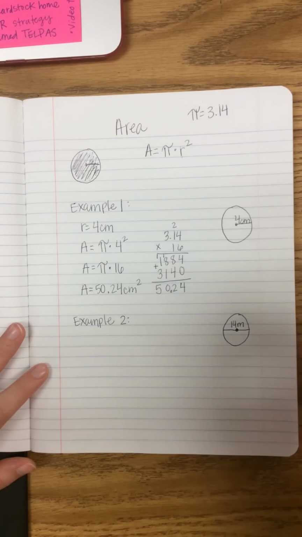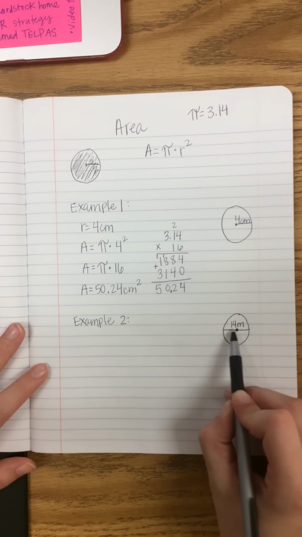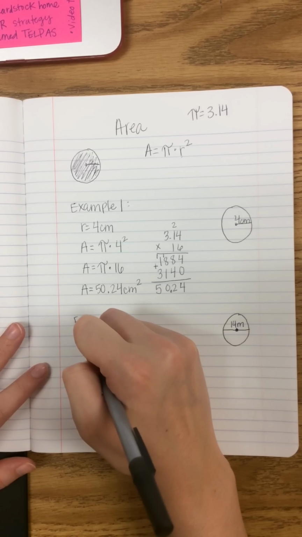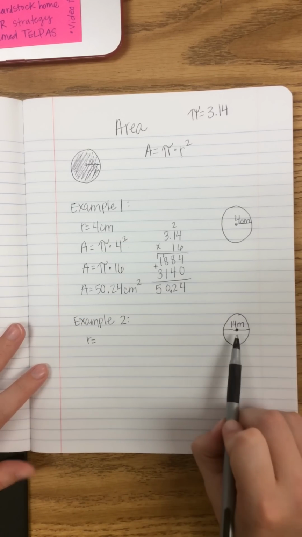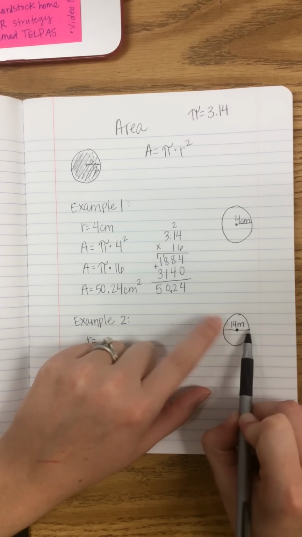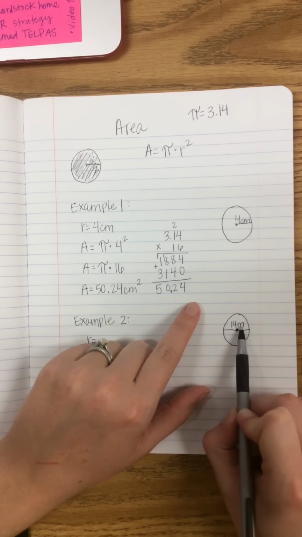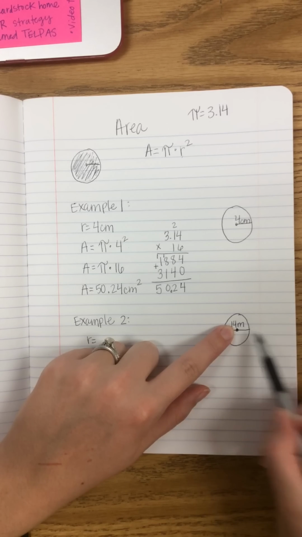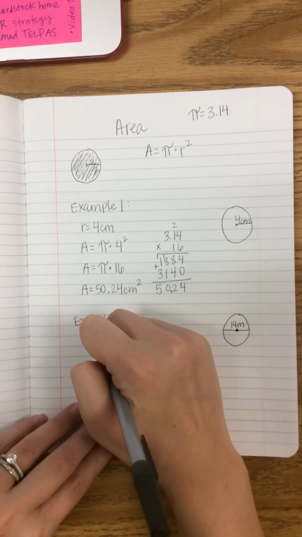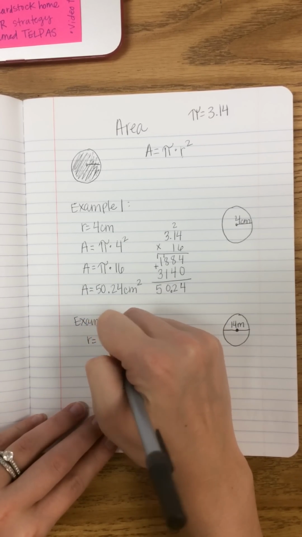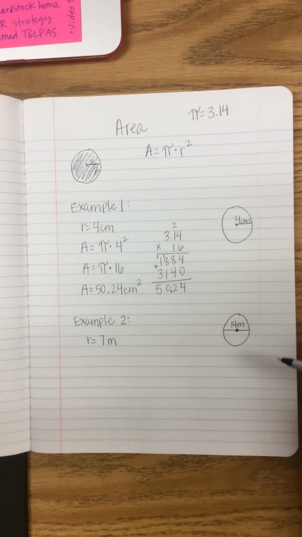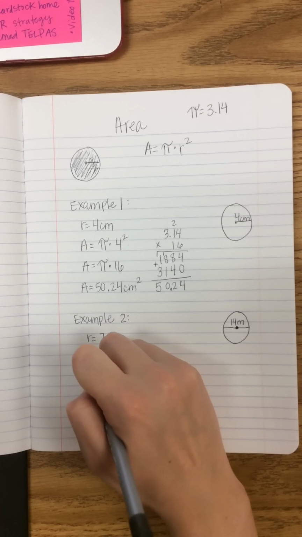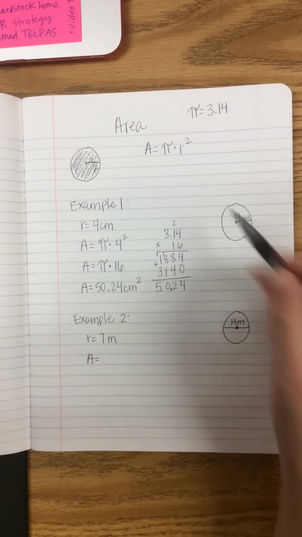They give us diameter in this problem. So the first thing you do, if you're finding the area, go ahead and identify the radius. Remember, the radius is halfway across the circle. So if all the way across your circle is 14 meters, halfway across would be half of 14, or 14 divided by 2. So 14 divided by 2 is 7. So your radius in this problem is 7 meters. That's the first step, okay? Now, second step, go ahead and substitute your 7 into your formula.